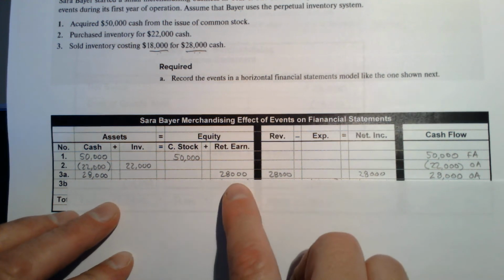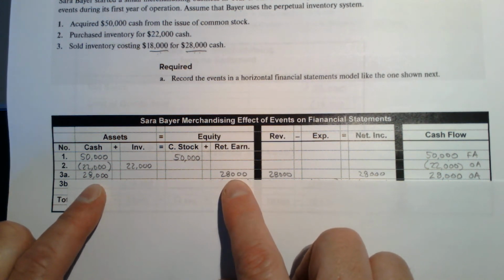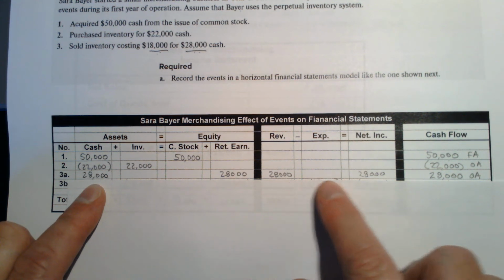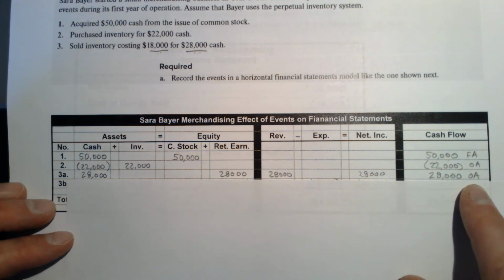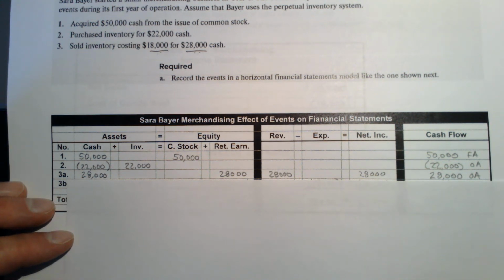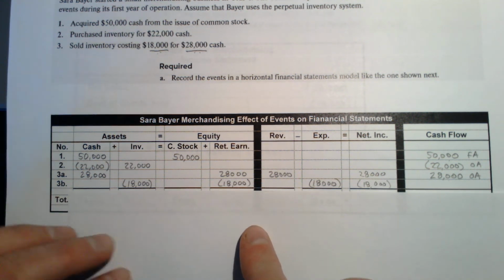So in this case here, we receive cash of 28,000, retained earnings goes up by 28,000, we recognize revenue, and we have a $28,000 cash inflow that's an operating activity. The second part of that entry is recognizing the cost side of things. So we always do two transactions when we sell products.